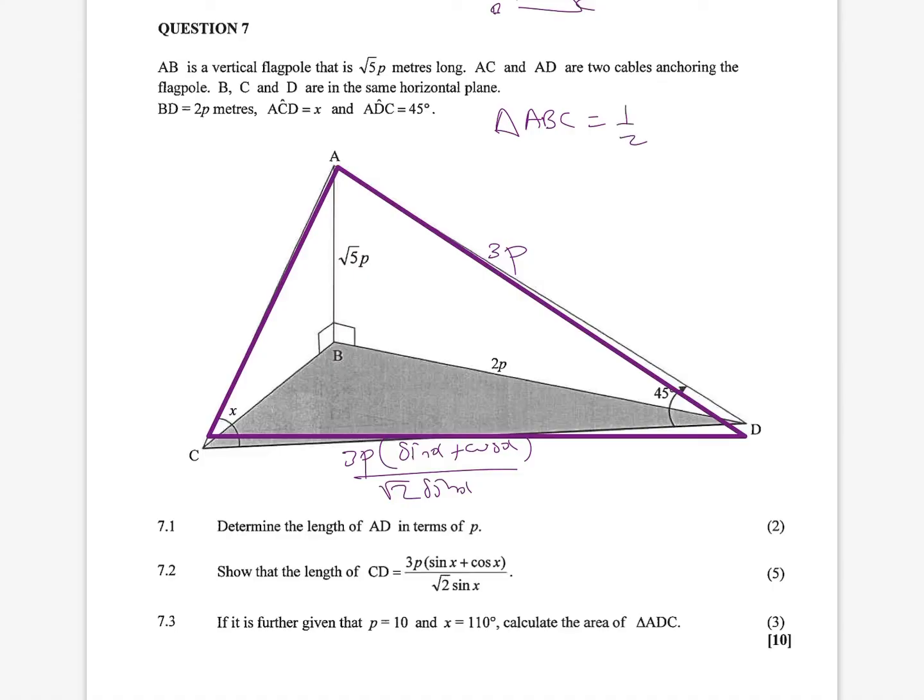Let's say you know angle A. So you take AB times AC, times sine A. If you know this angle, then you take AC and BC. So that depends on which angle you know.